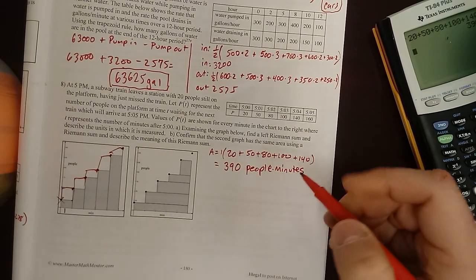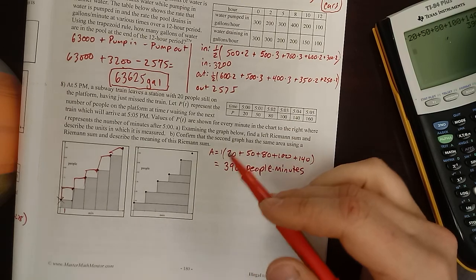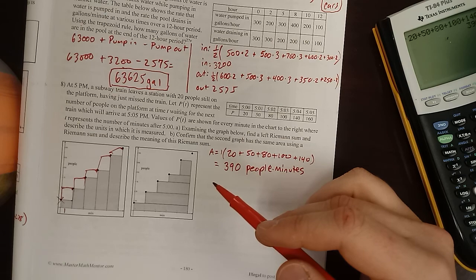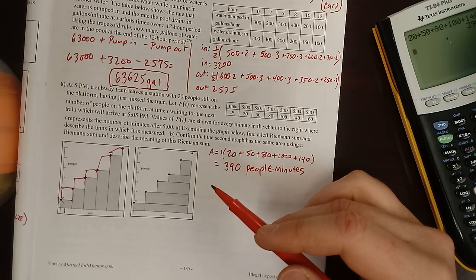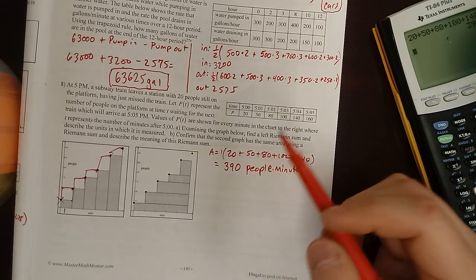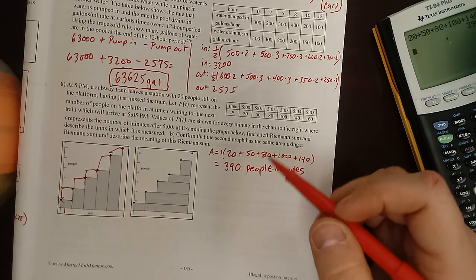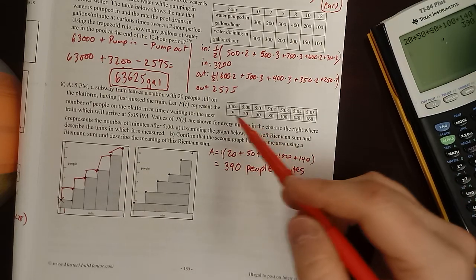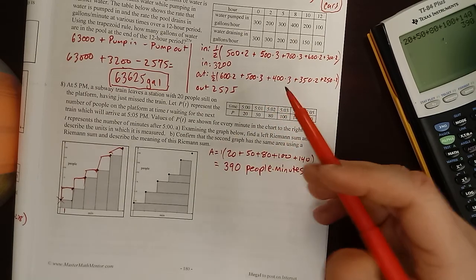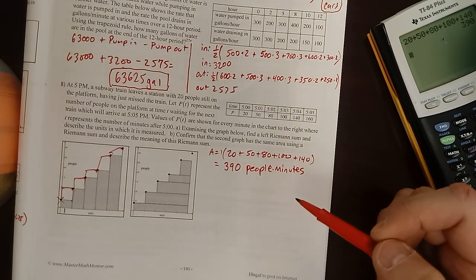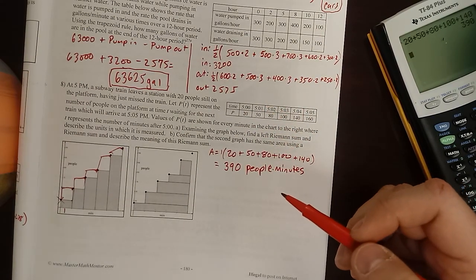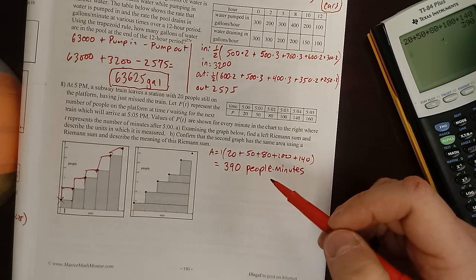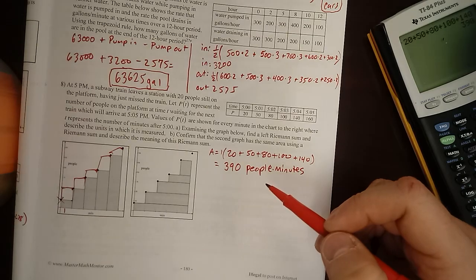390 people minutes. This makes very little sense to me, but this figure represents the approximate total number of minutes people waited for the train. So I just read that. I had to go look this up. I actually struggle with the reverse derivative of just the plain number. But yeah, this would be called people minutes. Kind of silly. But yeah, this has something to do with the amount of time people are waiting for this train.